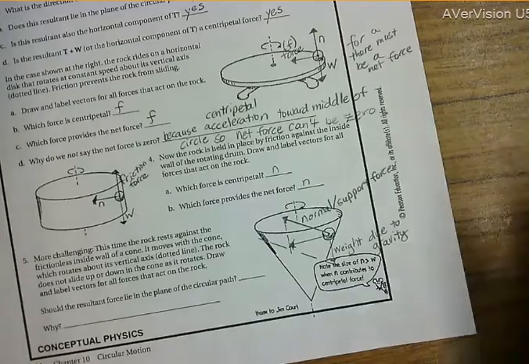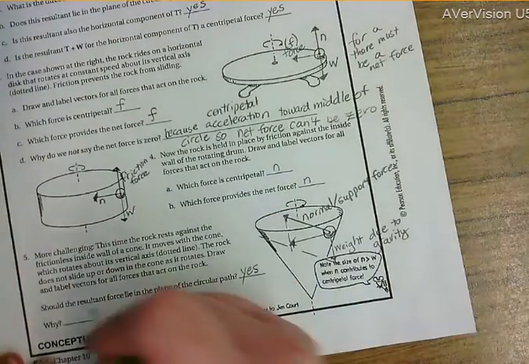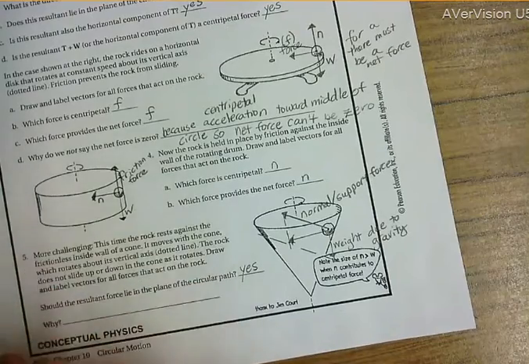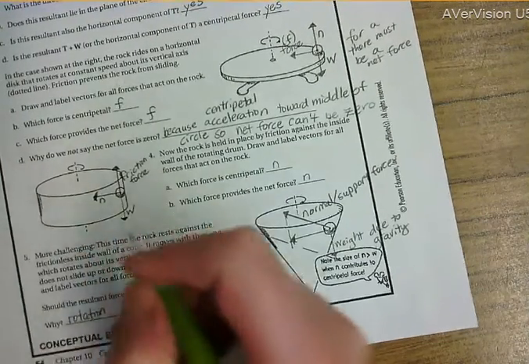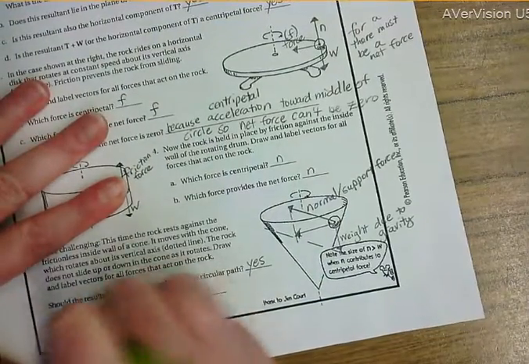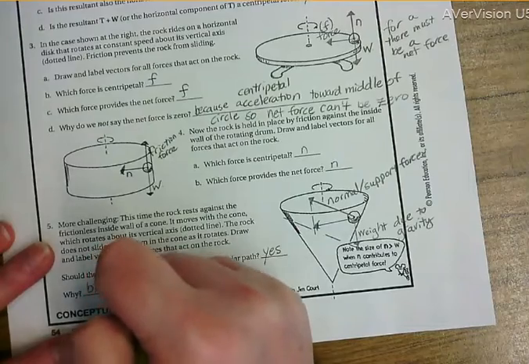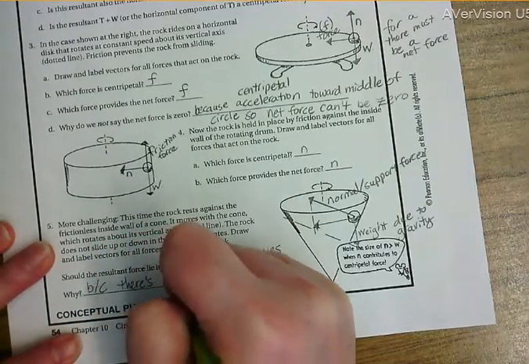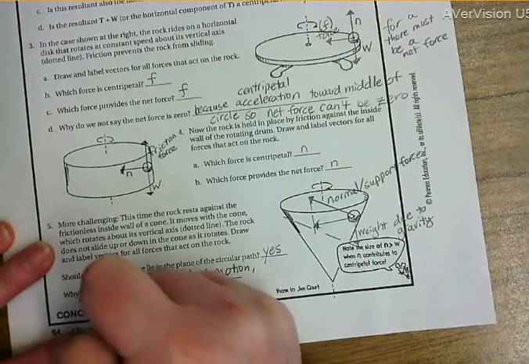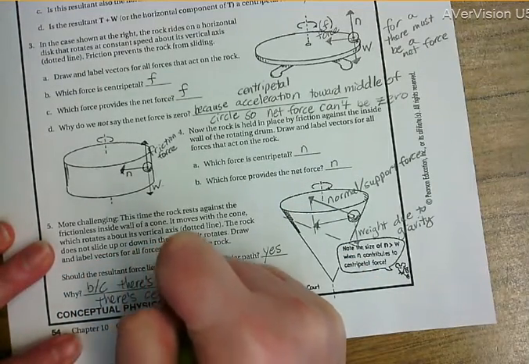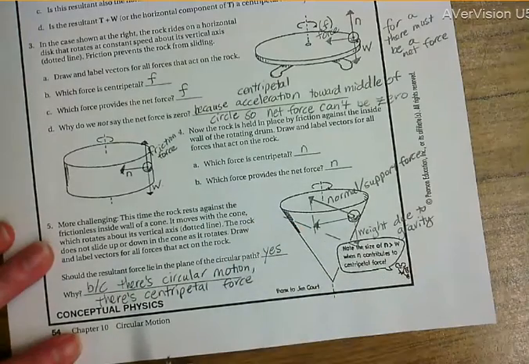And notice it does lie in the plane. It's because there's circular motion, there's a centripetal force, and centripetal force always has to act towards the center of a circle.